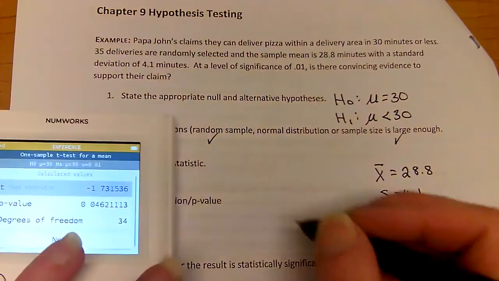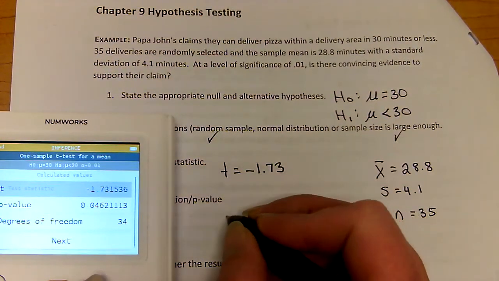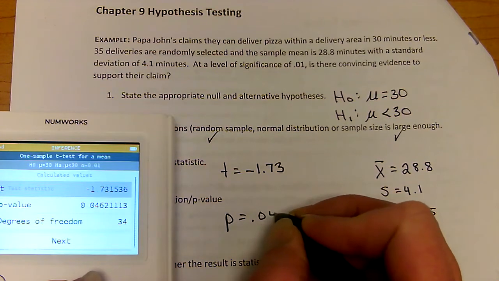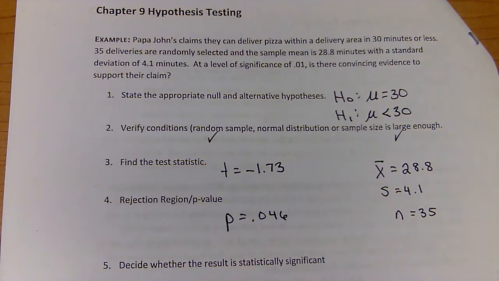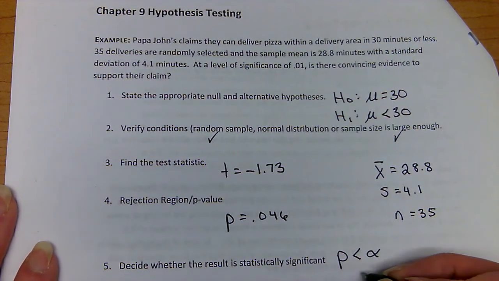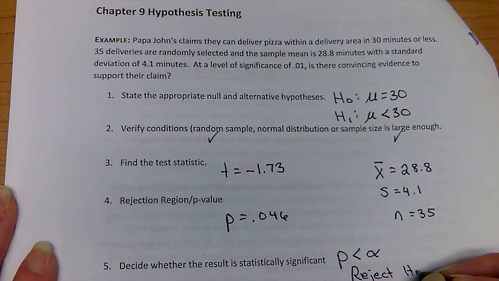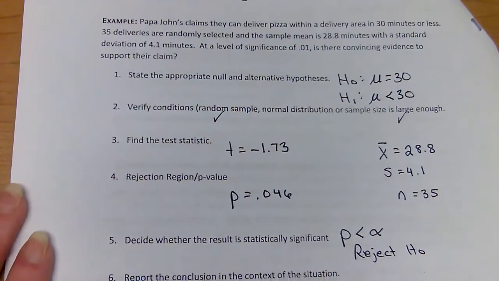So the test statistic is negative 1.73, and my p-value is 0.046. Ooh, that's just less than, but that's okay. P is less than alpha. We will reject the null. If I reject the null, then that claim is true.